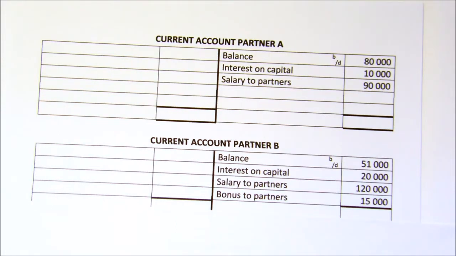Now, when they come to divide profits out between the partners, there's got to be a concept of fairness. So while it would sound logical to split the profit between them, that might not be the fairest way, because maybe they had different capital amounts in the business. So to compensate the person that has put in more, we will first of all give them an interest on capital.